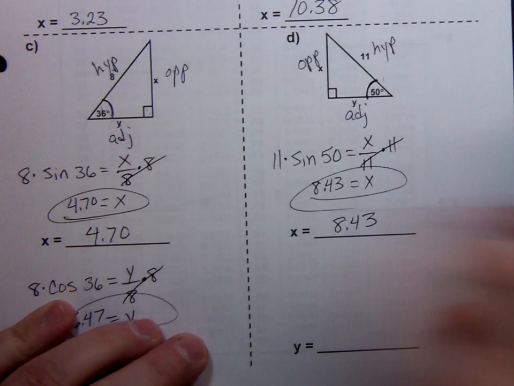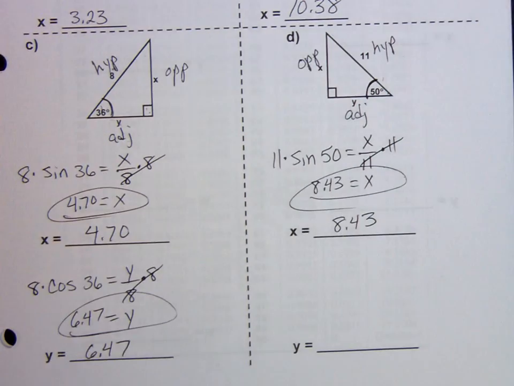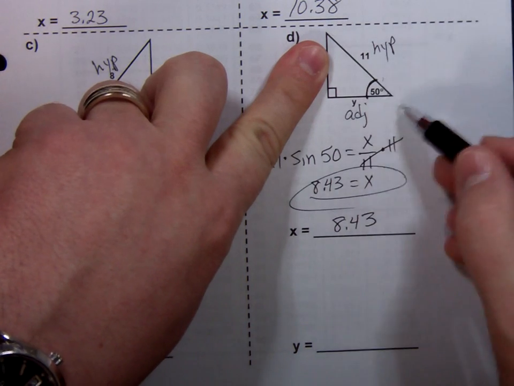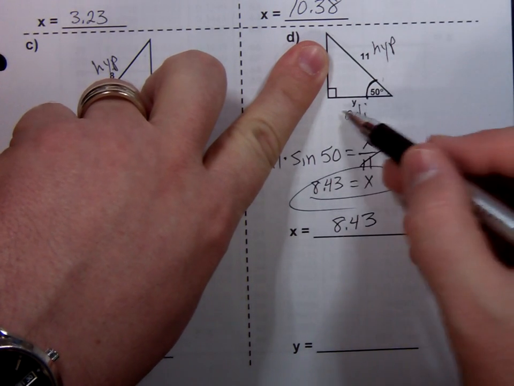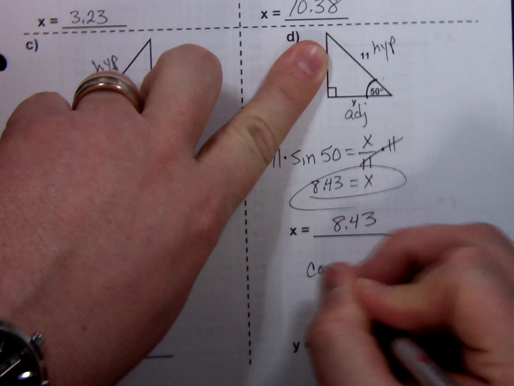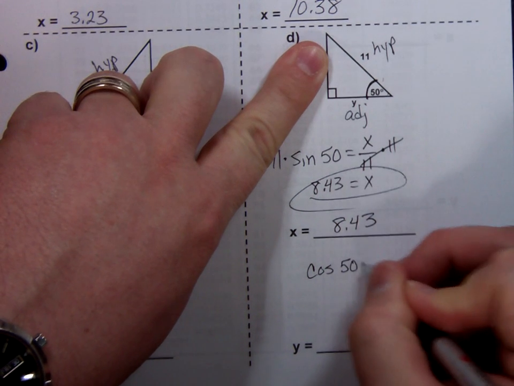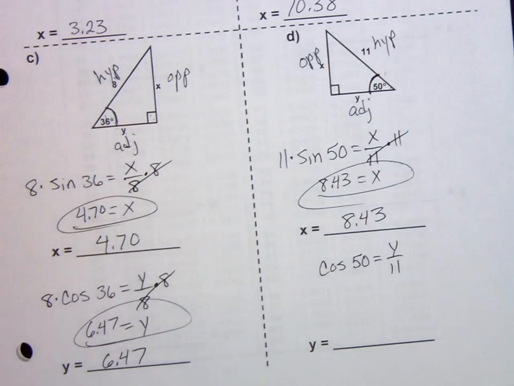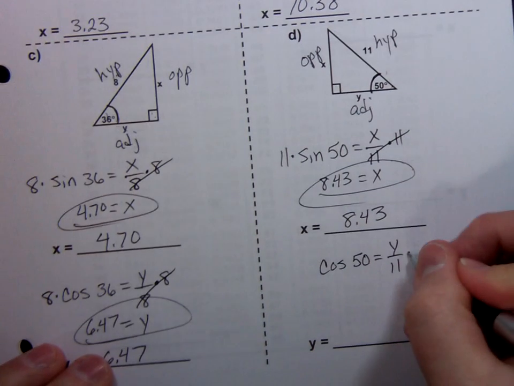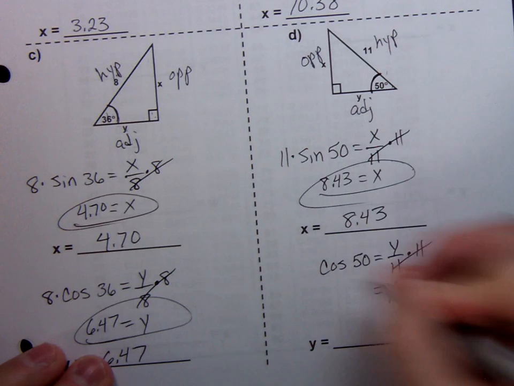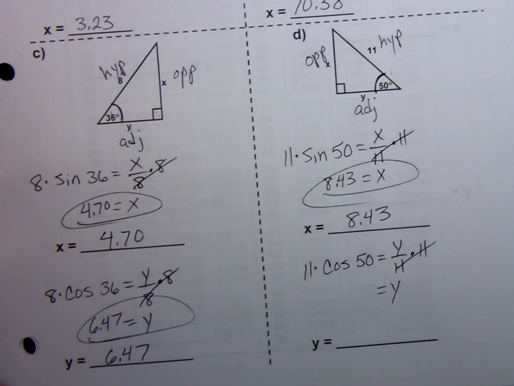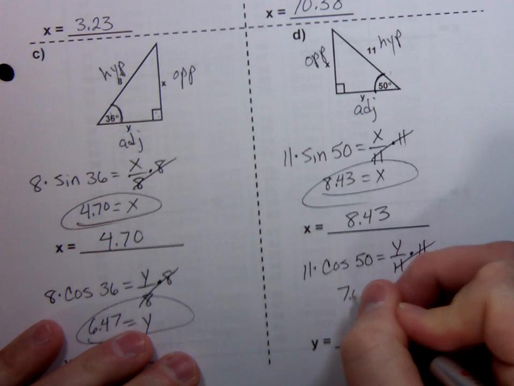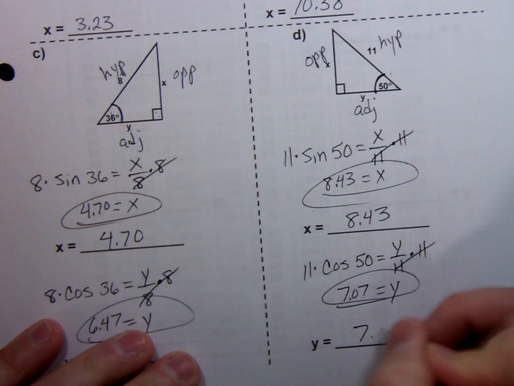Okay, let's solve for y. So let's act like the x is not there. I've been given the hypotenuse. I want to find the y, which is the adjacent. So adjacent and hypotenuse, that's when we use cosine. So cosine of 50 is equal to the adjacent over the hypotenuse. Multiply by 11 to get y by itself. Do it on the other side to keep the equation good. 11 times the cosine of 50 is approximately 7.07.